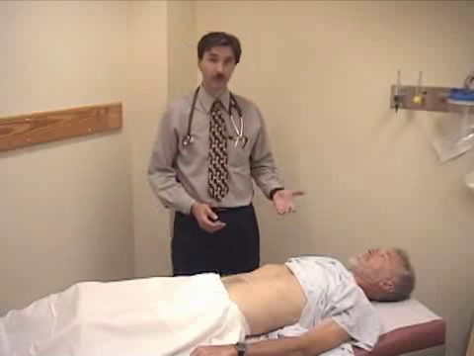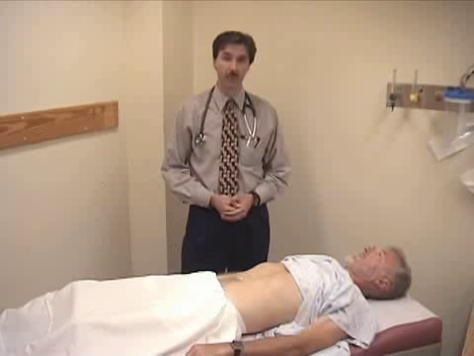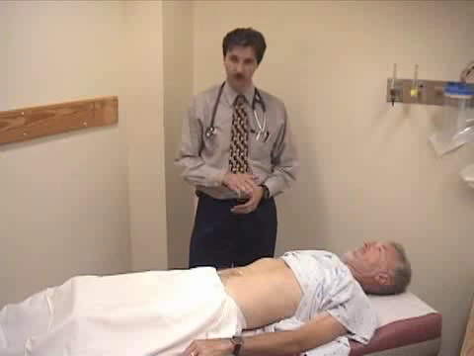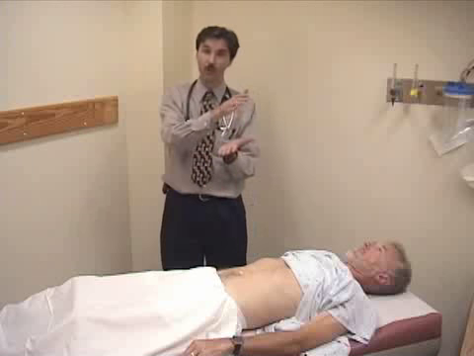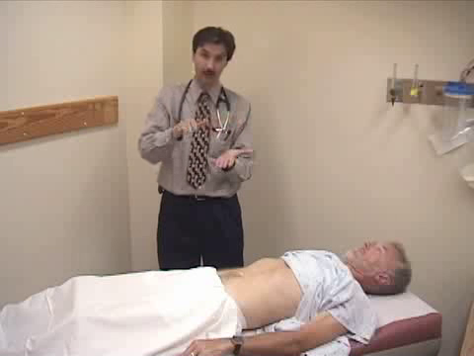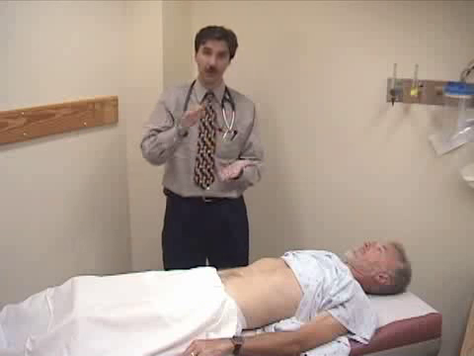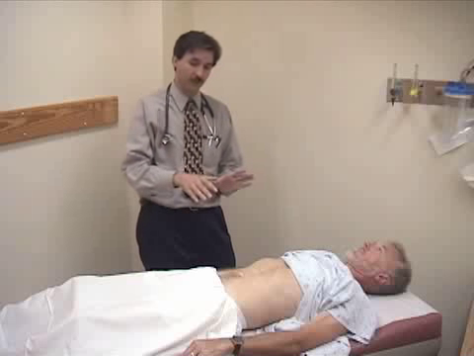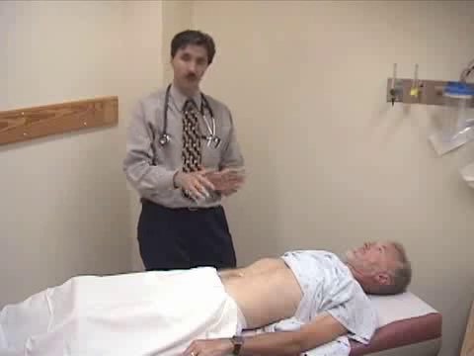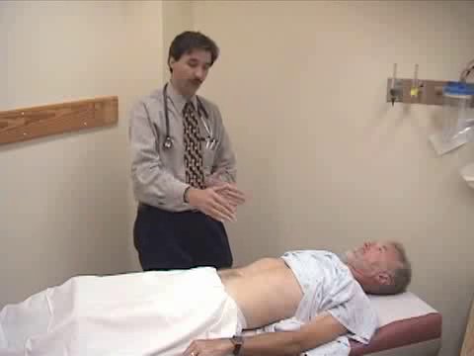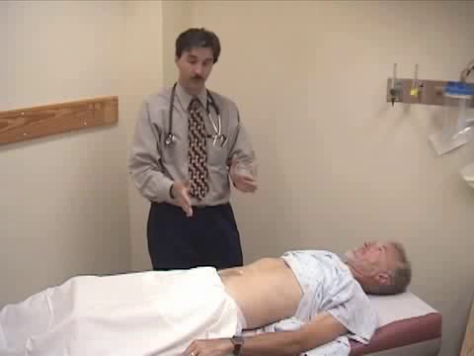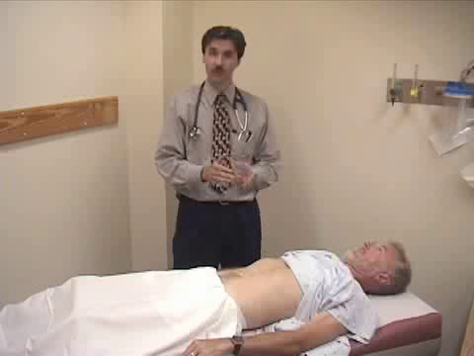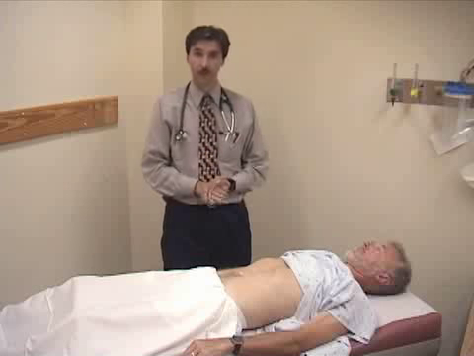Okay, we'll first start by inspecting the abdomen. You're looking for the abdominal contour, whether it's scaphoid or concave or flat, as this patient's is, or rounded. Also looking for the symmetry of the abdomen in terms of is the contour symmetric both side to side and also from superior to inferiorly. For example, is it distended just in the upper quadrants of the abdomen?